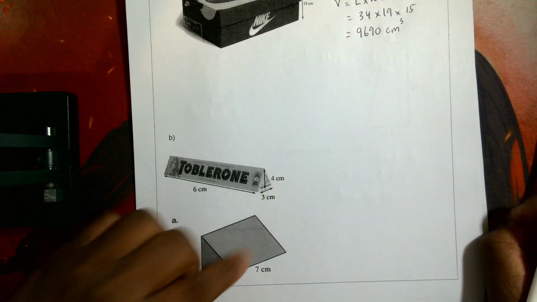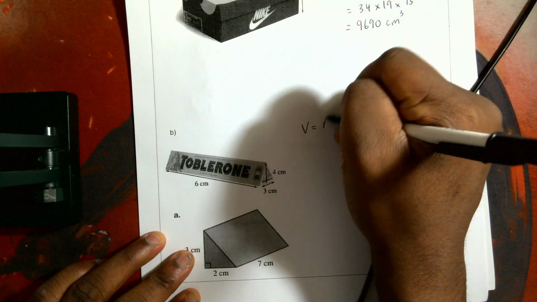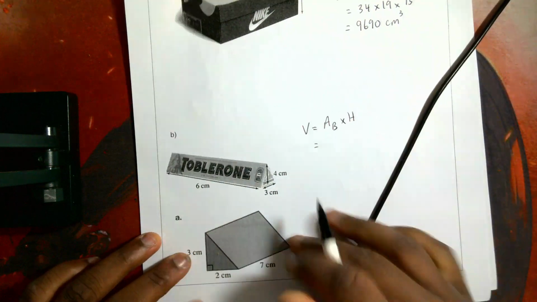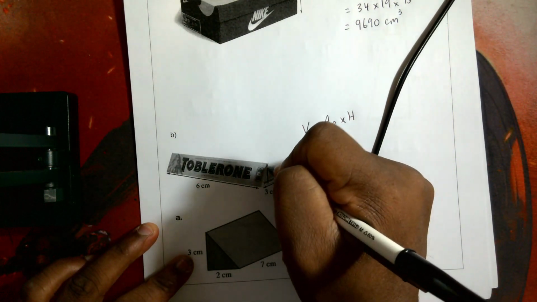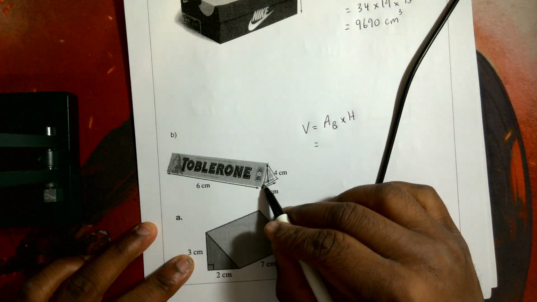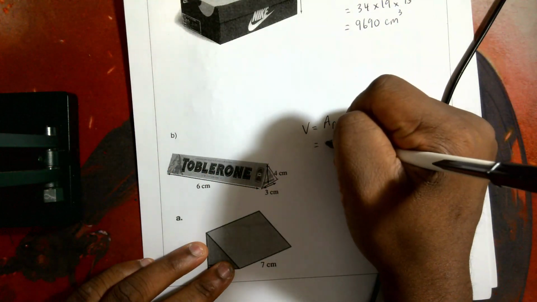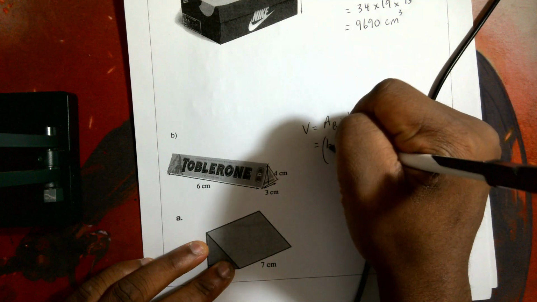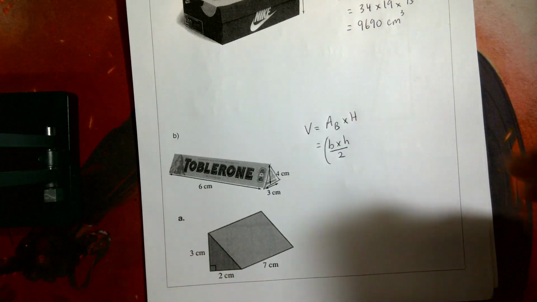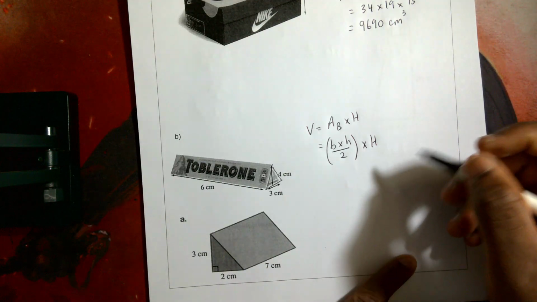For our two triangular prisms, again, area of the base times the height of the shape. For a triangular prism, we need the area of the triangle first. So there's my triangle. We know from the previous page and our formula sheet that area of a triangle is base times height divided by 2, and we're going to multiply that by the height of the shape.